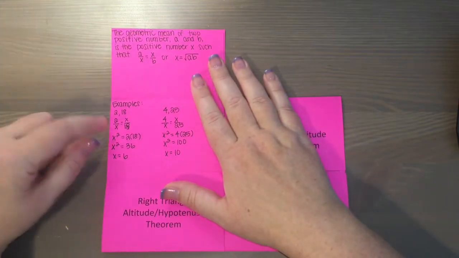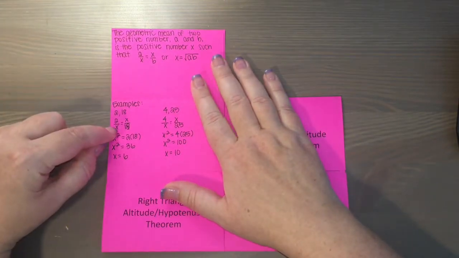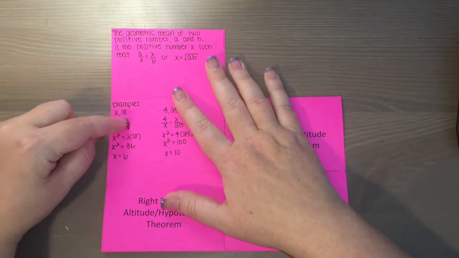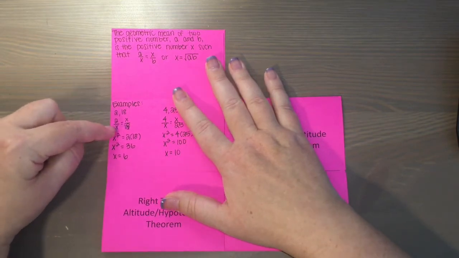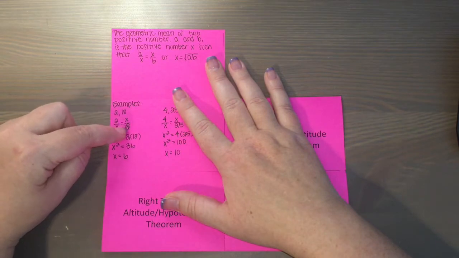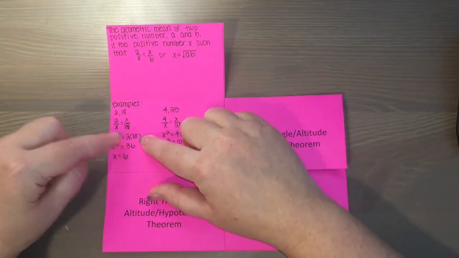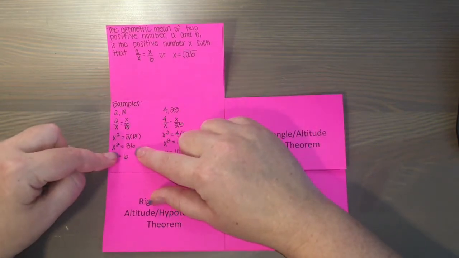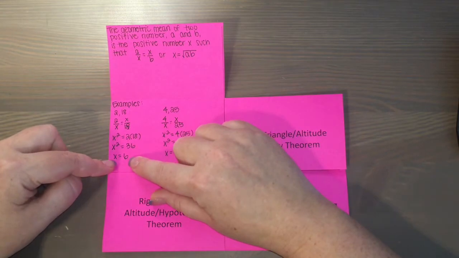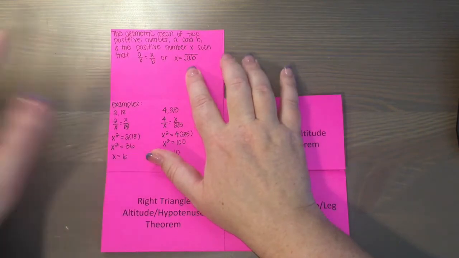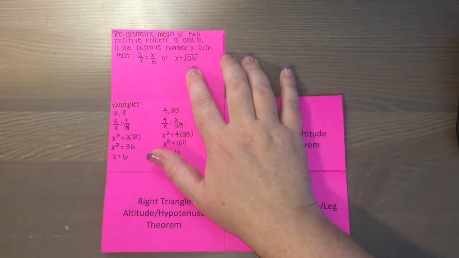So basically, x is our geometric mean. And how we find the geometric mean is we set this up with our number over x equals x over our other number. And when we cross multiply, we get x squared, and then we cross multiply these two numbers. So we get x squared equals 36, and then we just find the square root of 36, which is 6. So if you look up here, we're just multiplying the numbers together and then finding the square root.